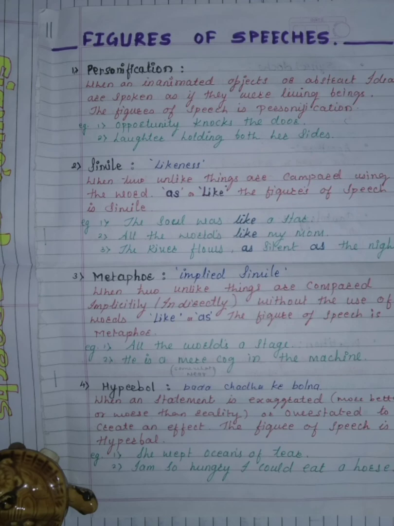Okay. Next is metaphor, an implied simile. Metaphor is also like simile but without using the words like or as. For example, all the world's a stage. All the world is a stage, without using the word like or as.